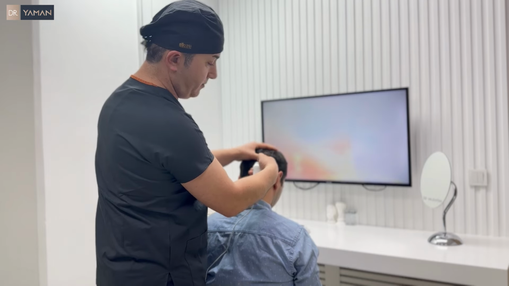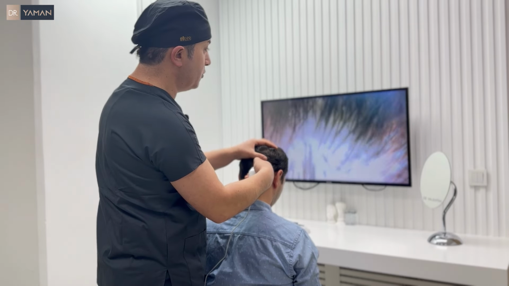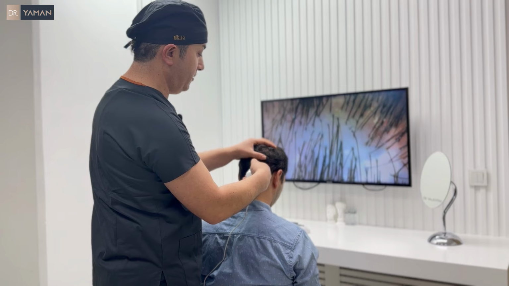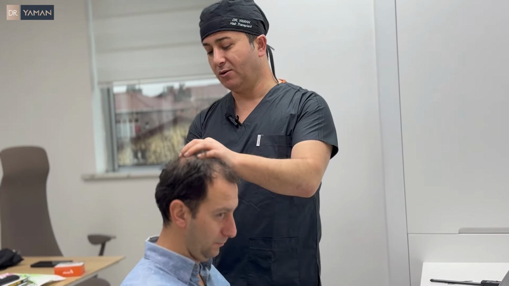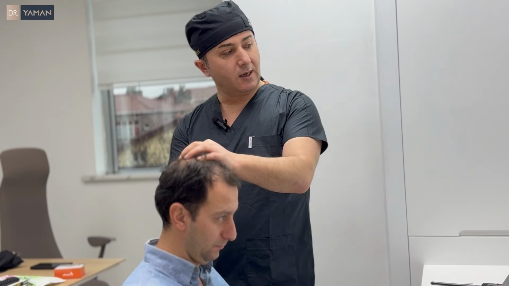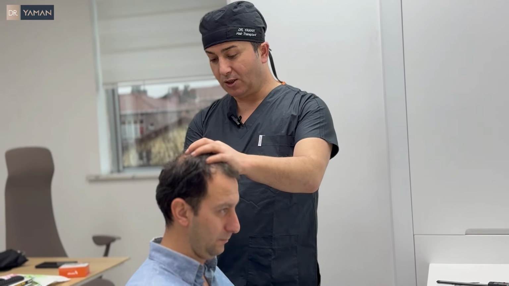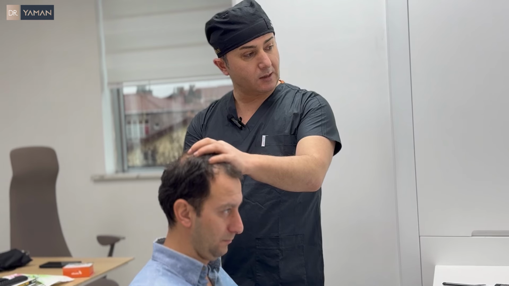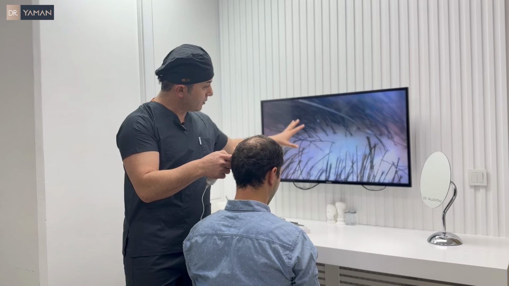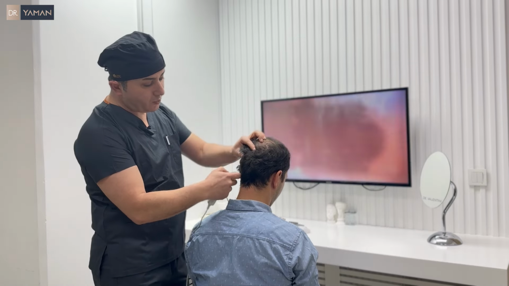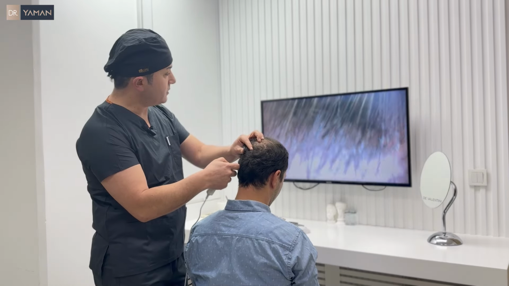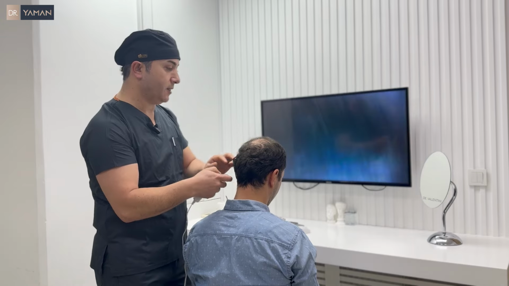On this job, donor condition and donor density are really, really important. And today we are lucky because we have a really good donor. Also the skin condition looks good. There isn't any dermatitis, psoriasis, or eczema, which is important for the healing process.